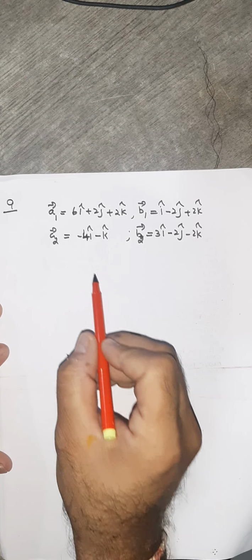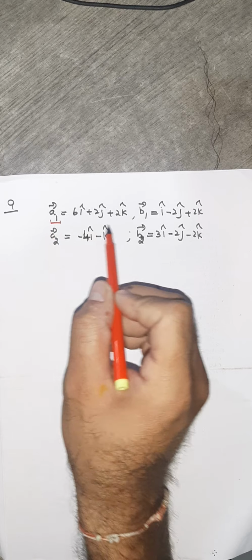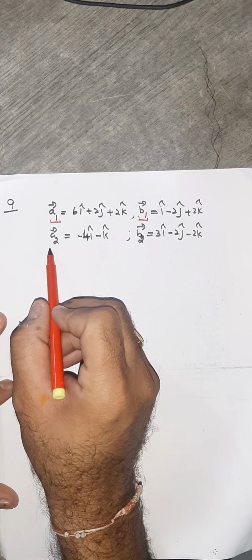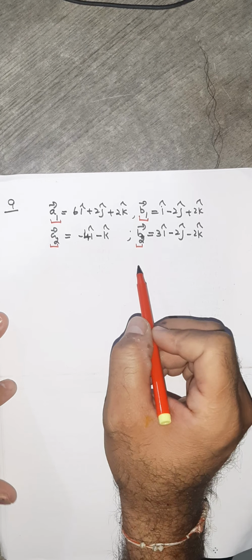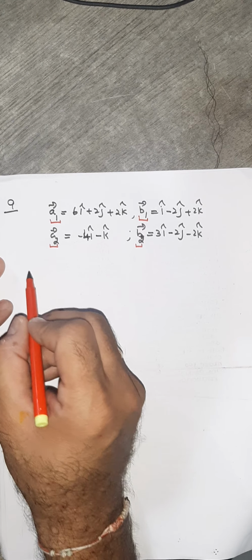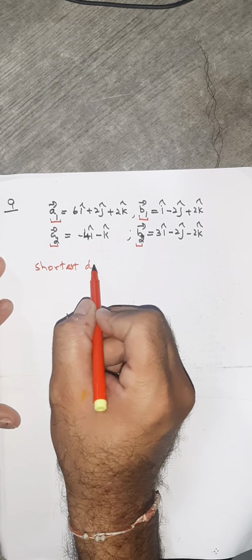In the ninth question, you are given two lines. There is a fixed point on the first line. This is the direction of the first line. Have a look at the given question. This is the fixed point on the second line, and this is the direction of the second line. What is the question here? You want the shortest distance. So let's recall the shortest distance.